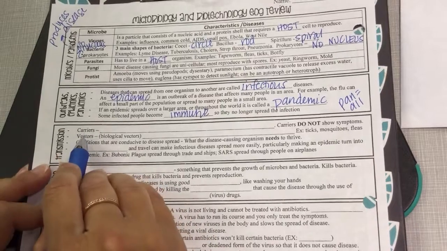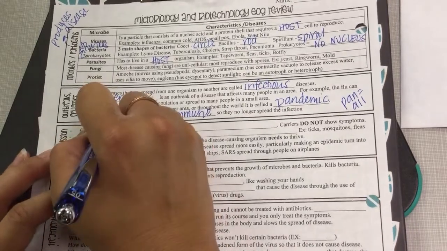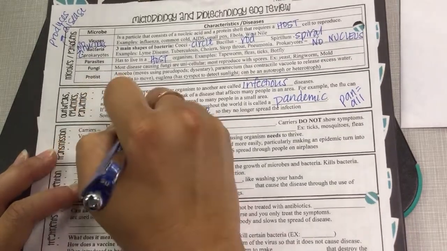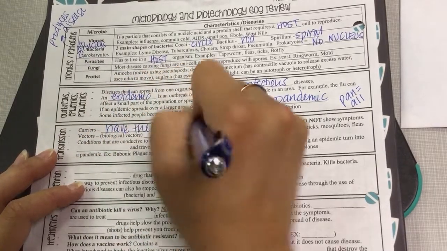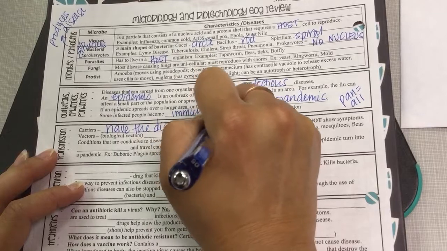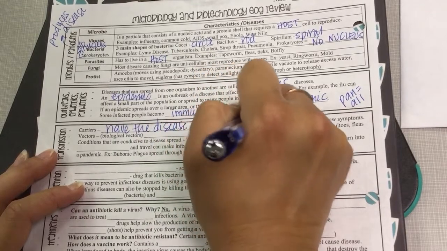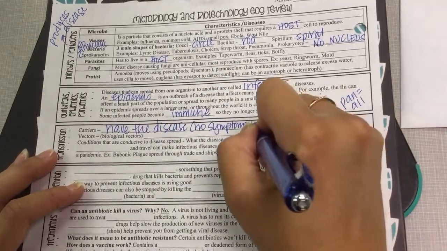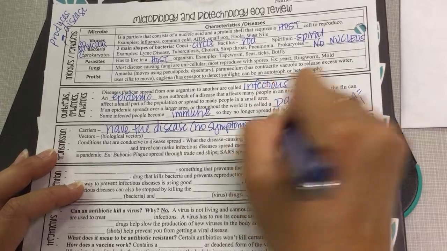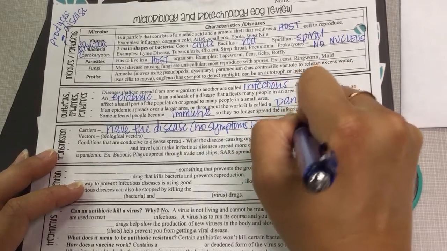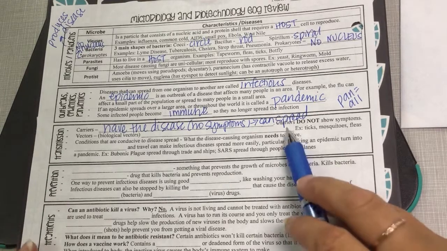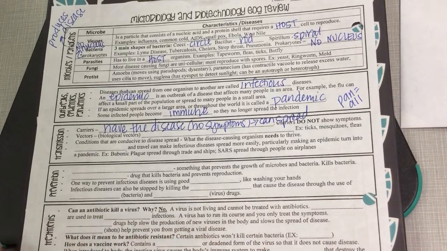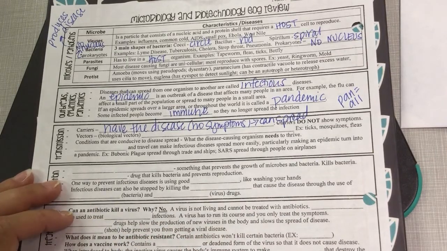But if they're carriers, then they will have the disease, but no symptoms. And they can spread it. So they're still contagious, but they aren't sick, they don't act sick. So they do not show symptoms, but they can still get other people sick.